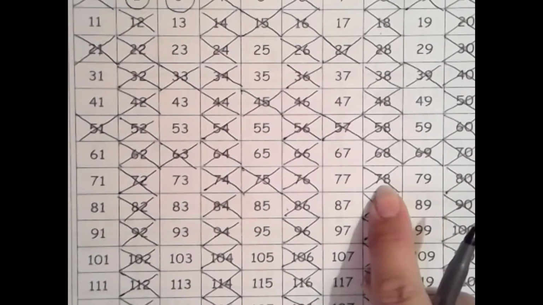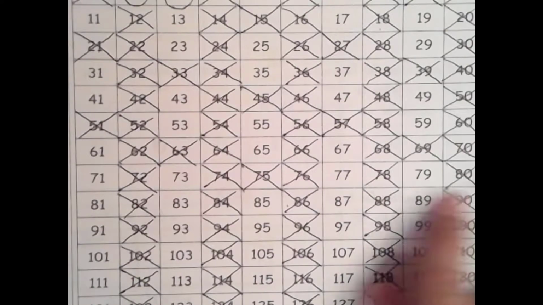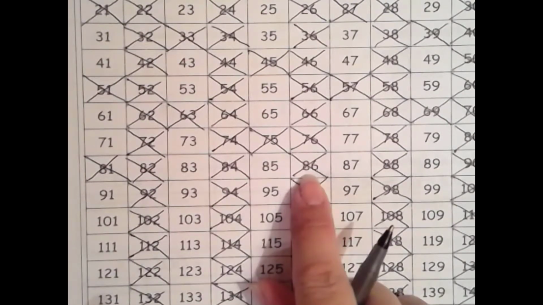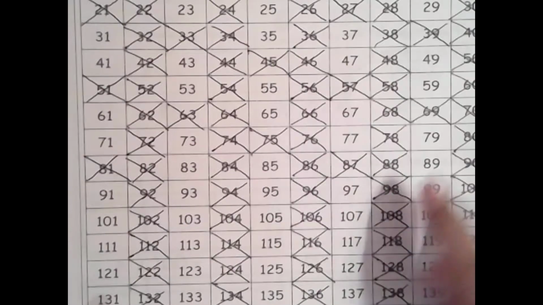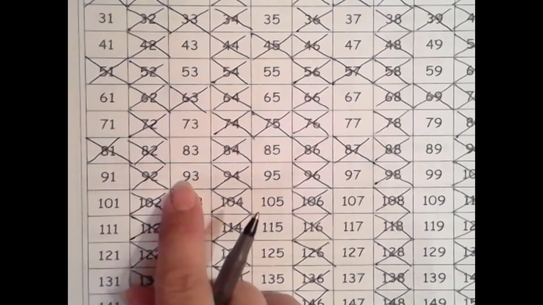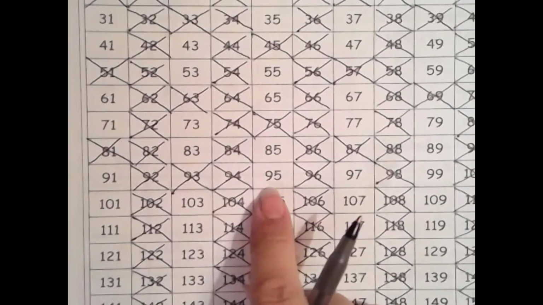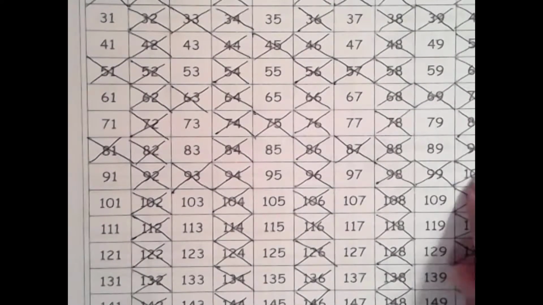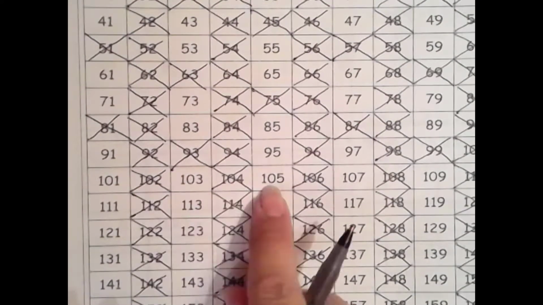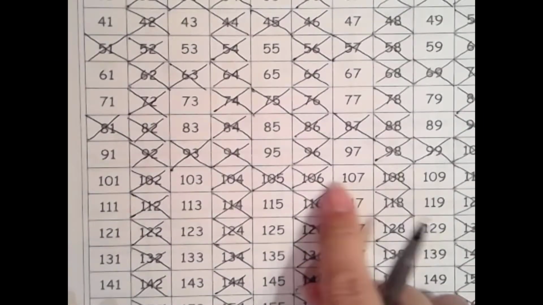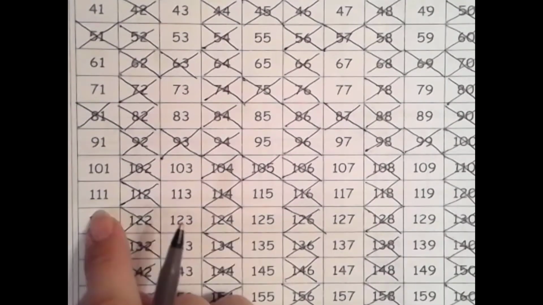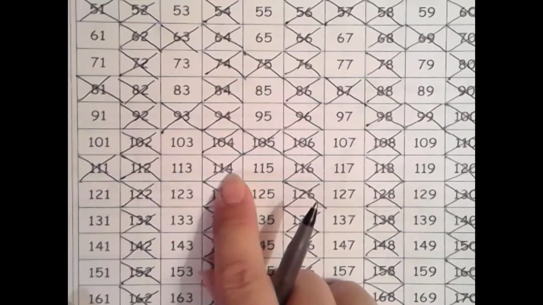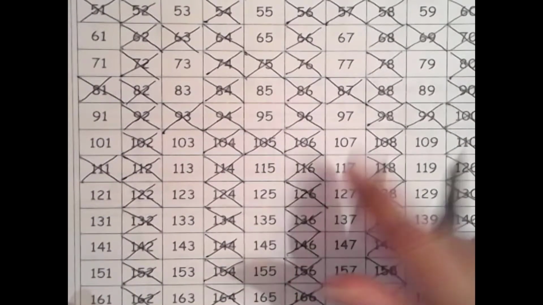78. 81, 84, 87, we cross out. 90, 93, 96, 99, 102, 105, 108, 111, 114, 117.